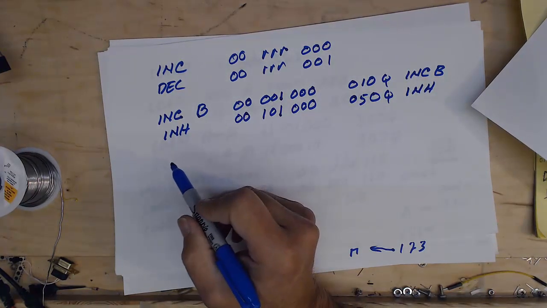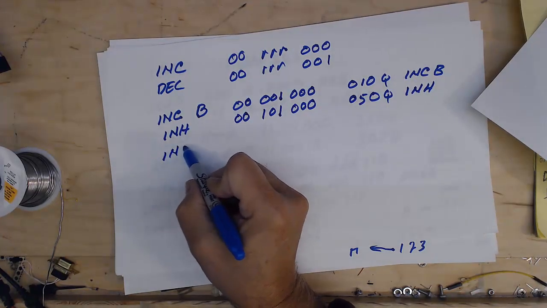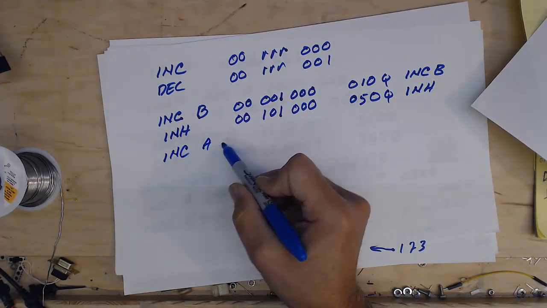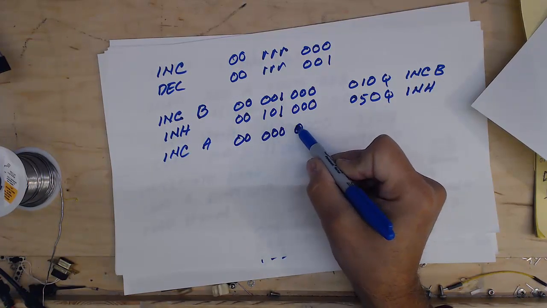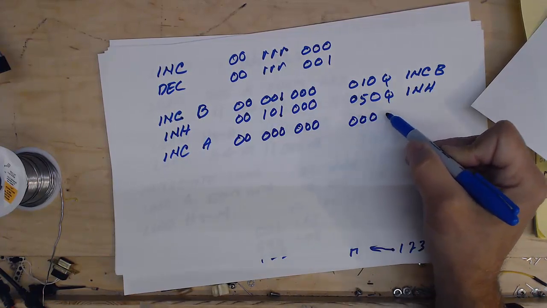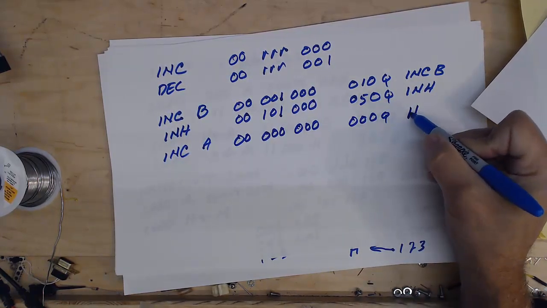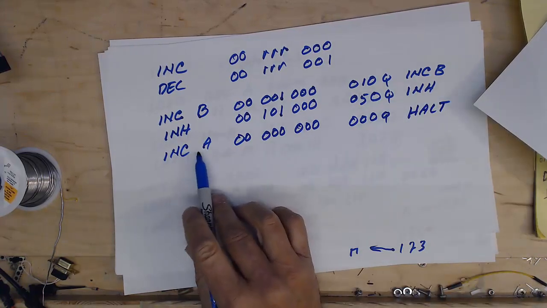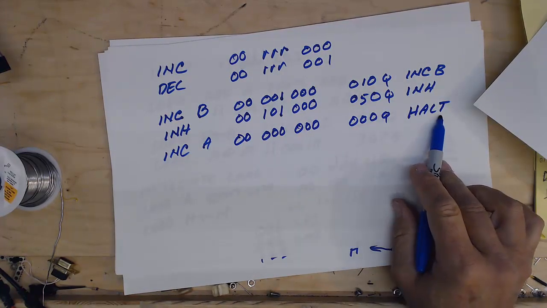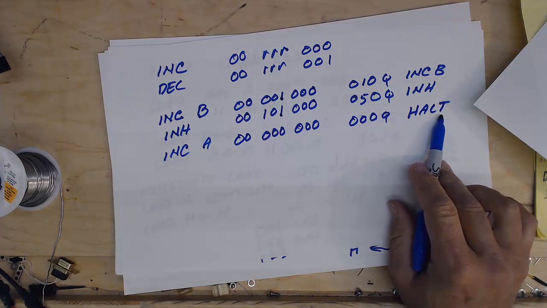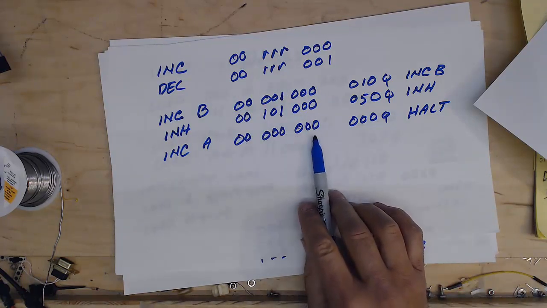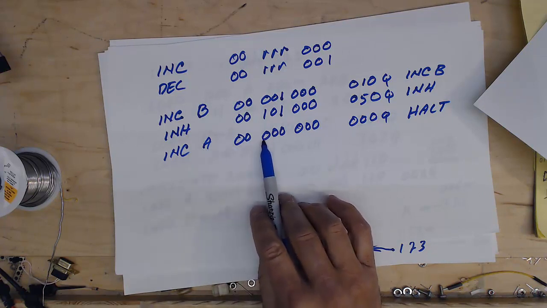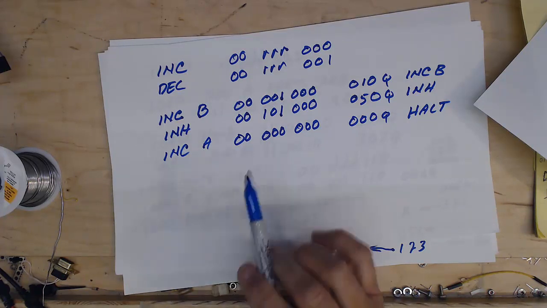Now, one thing we can't do is increment A. Believe it or not, of all things that are missing, increment A is not a valid instruction. That would be a 0, 0, 0 in hex, and that's actually a halt instruction. So if we tried to do an increment A, it would just bring the processor to a halt, and no further instructions would get executed until it underwent some kind of a reset. So that's common with machine language. There might be an instruction that either doesn't do what you think it's going to do, it's going to do something completely different, or it's not a valid instruction at all.